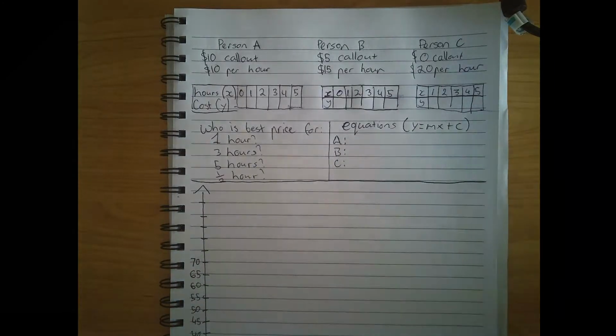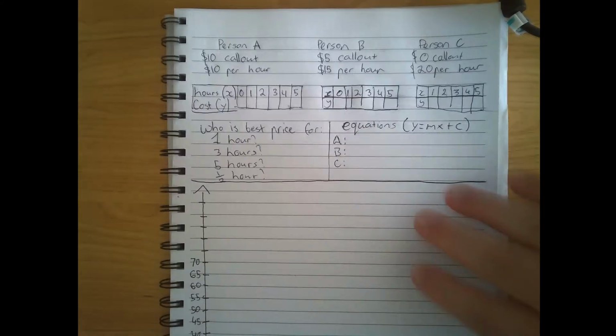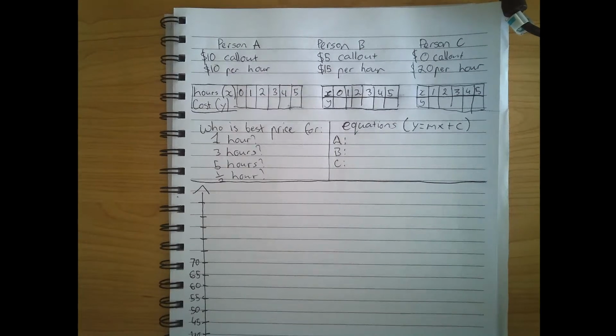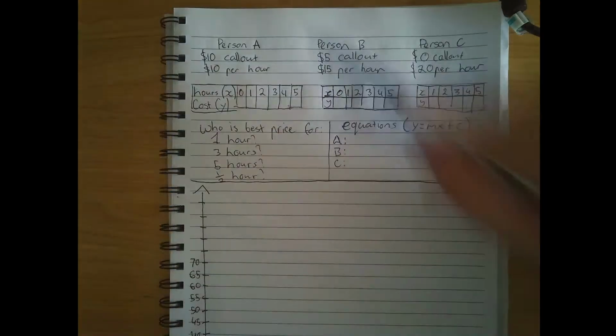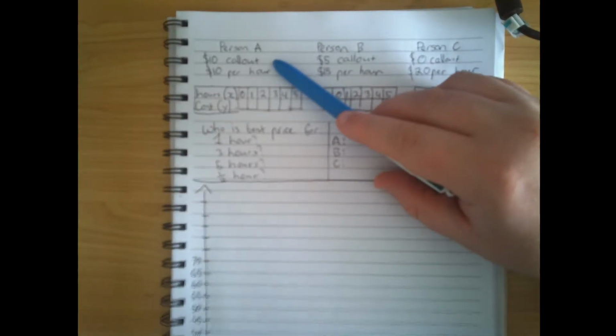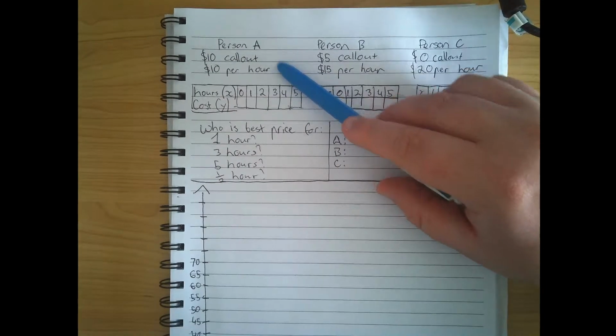Alright, hey everyone. Today we're looking at something called the lawnmower problem. The idea being that I need some of my yard mowed, and there are three people to do it. There's person A who'll do it. The travel call out fee, I guess, is $10, and then once they've done that, they'll do it for $10 per hour. So I've got to pay them $10 to come here, and then $10 per hour after that.